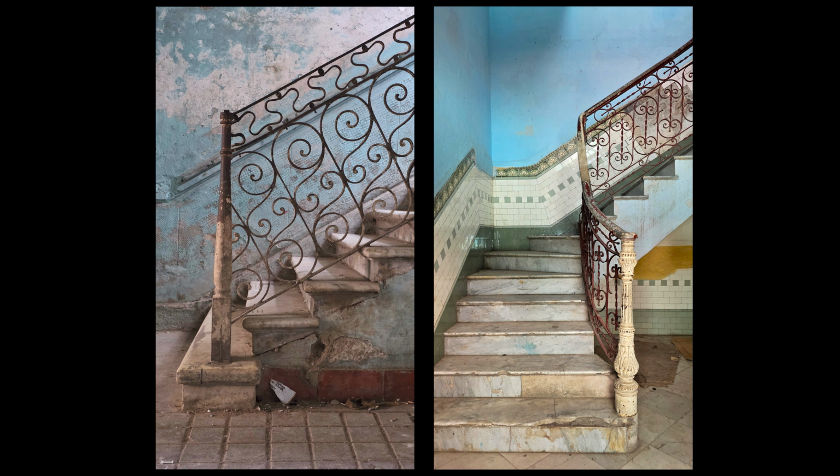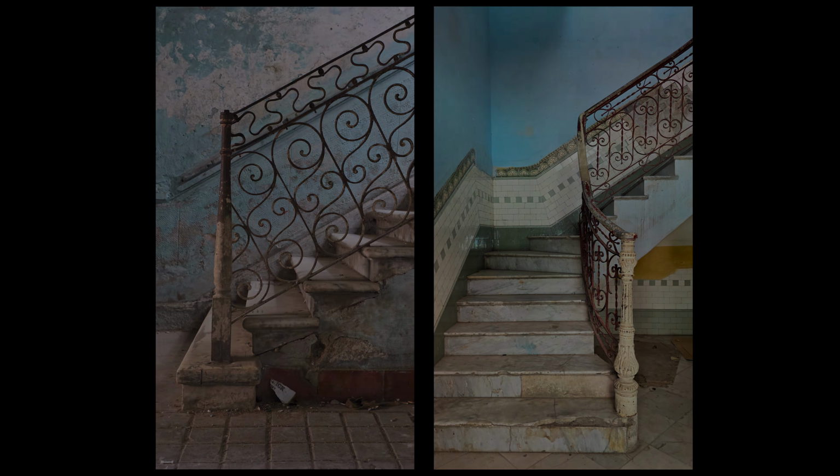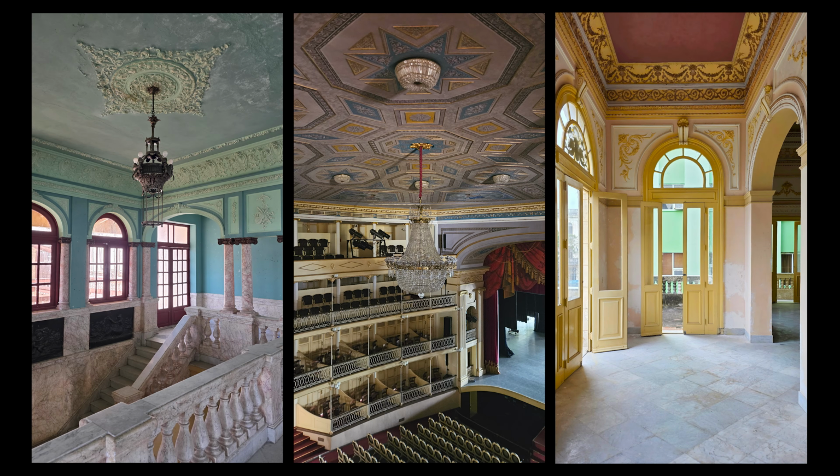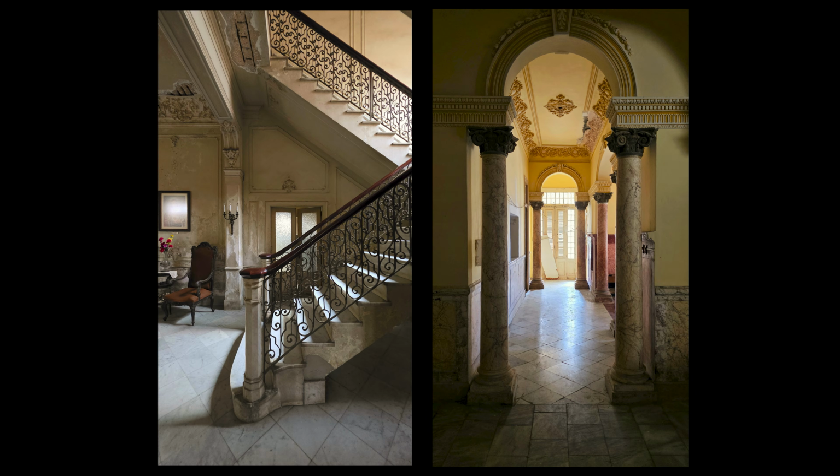One of the main disadvantages of a phone is exactly this, dark interiors. Your sensor just can't handle the low light the way a bigger camera with a larger sensor can. So seek out that beam of light and let the rest go dark. Some rooms will simply be too dim to work, and that's one of the trade-offs of shooting on a phone.